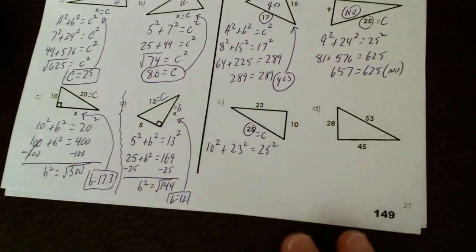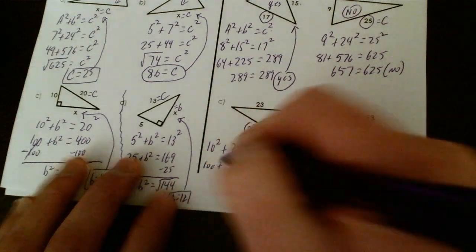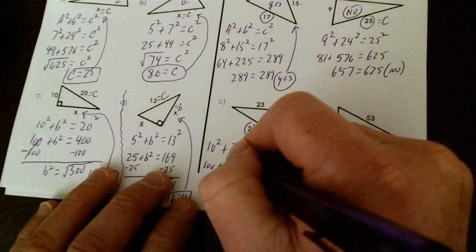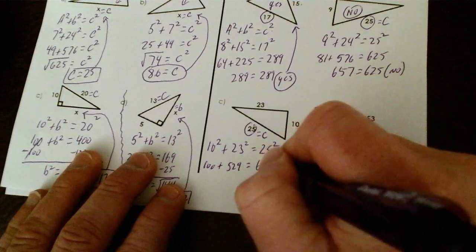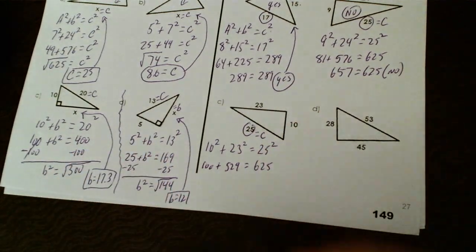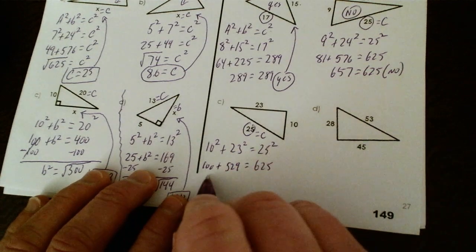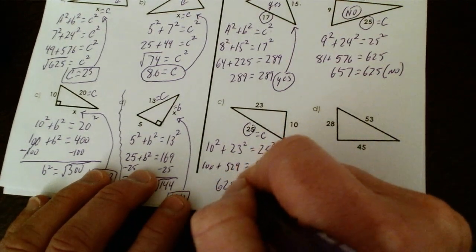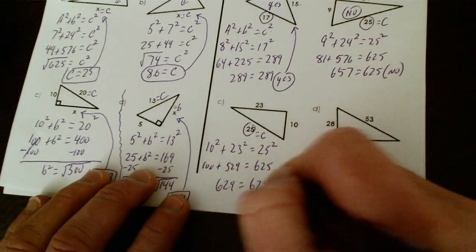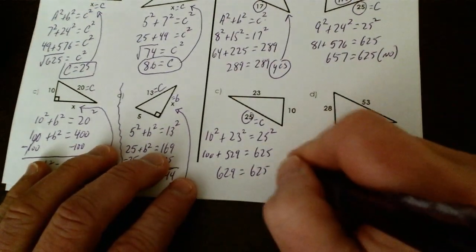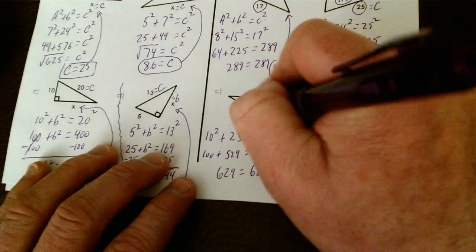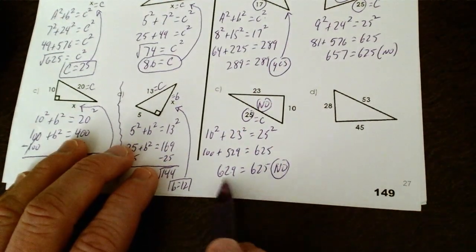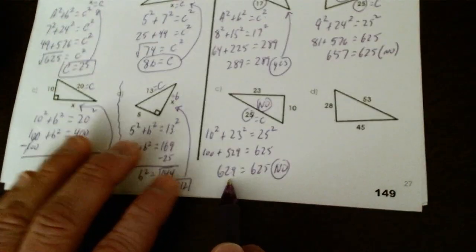Now we're going to use the calculator to get the numbers. 529 is 23 and 23, and then 625. And if we add these two, we have 629. We're supposed to see if that equals 625. Obviously that does not, so that is a no. That is not a right triangle. Close, but it is not completely.